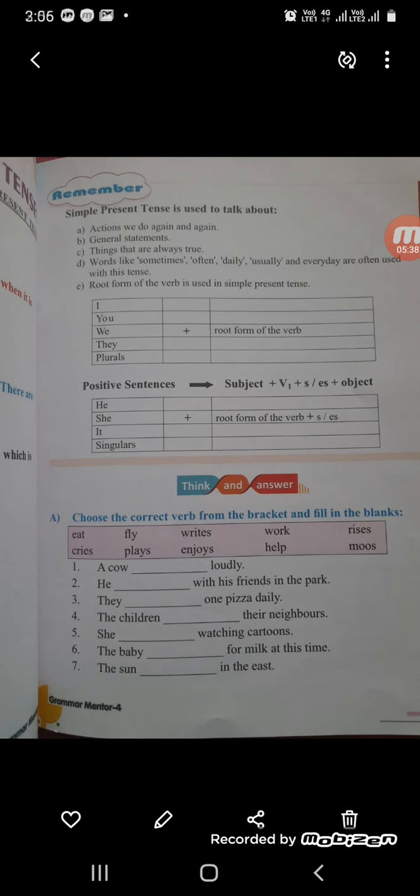So children, remember, simple present tense is used to talk about actions we do again and again. General statements, things that are always true, like the sun rises from the east and sets in the west. It's a universal truth. It doesn't happen the other way around. Moon shines at night. It doesn't happen that the moon shines in the daytime and the sun shines at night. So all the universal truths also take simple present tense.